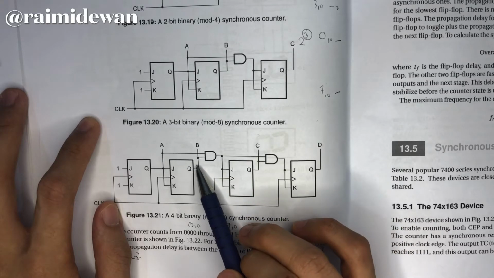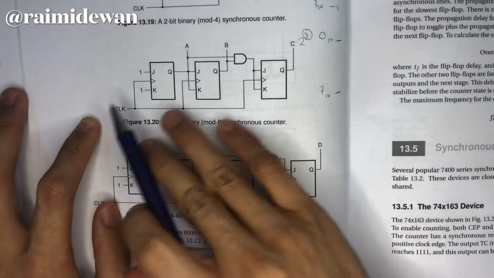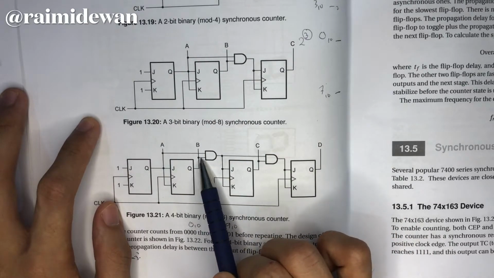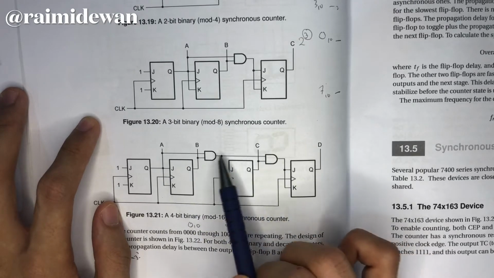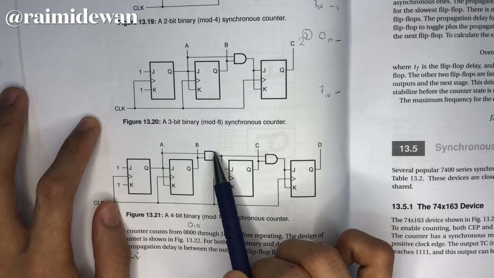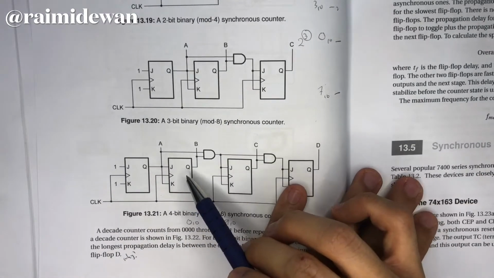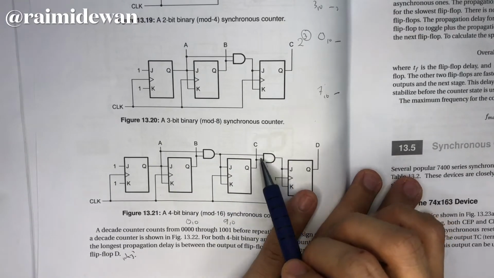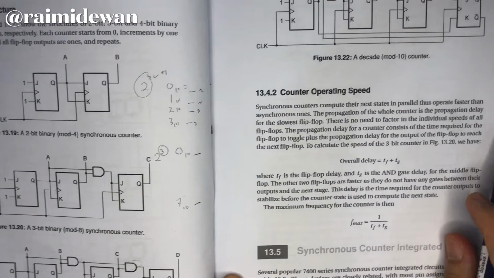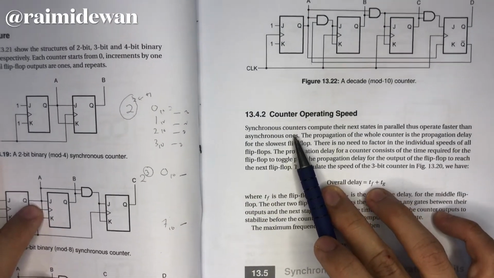So this contributes to the longest propagation delay between output B and output D, because of the circuitry, the flip-flop, and also the AND gate.